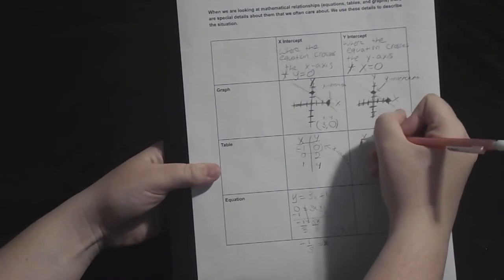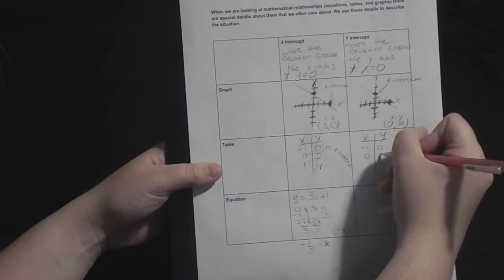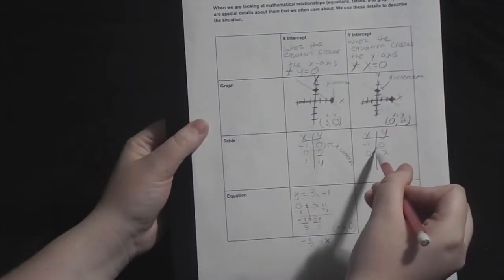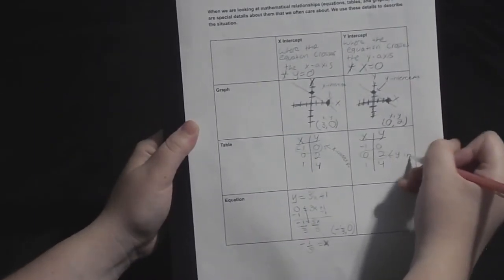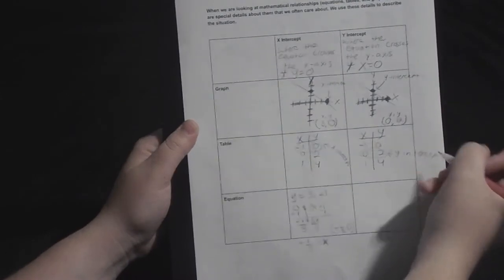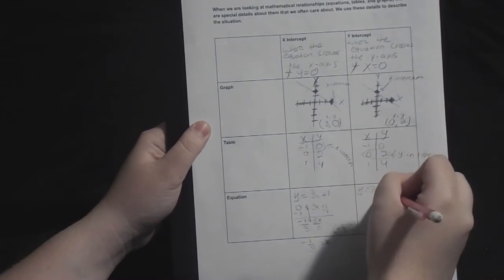Okay? So for the exact same table, if I copy it, x, y, negative 1 and 0, 0 and 2, 1 and 4. My y-intercept is where x is 0. So x is 0 right here, 0, 2, and that's my y-intercept. And then if I use the same equation, y equals 3x plus 1, for these guys, it's where x is 0.